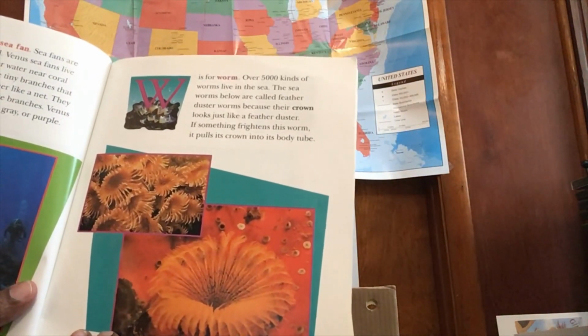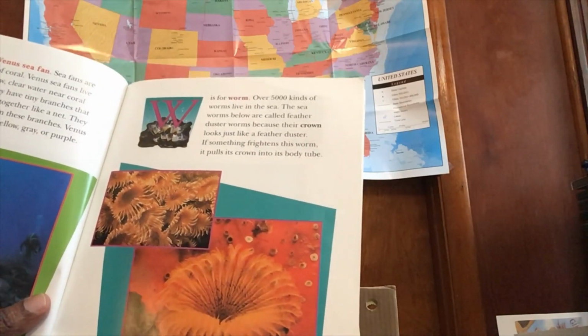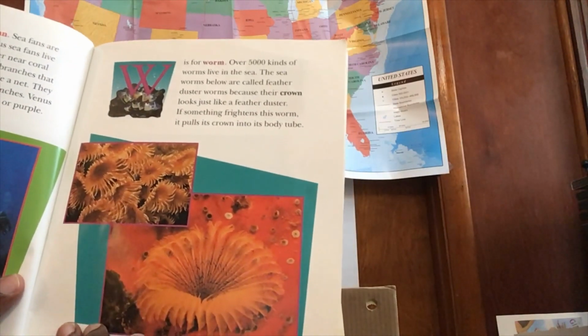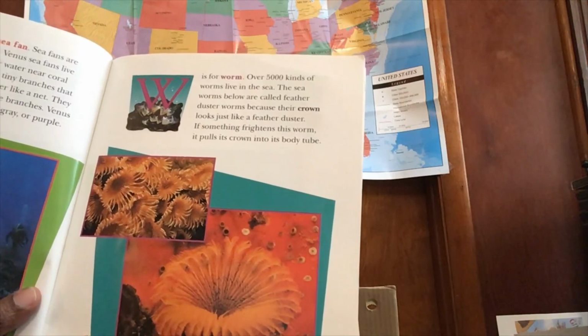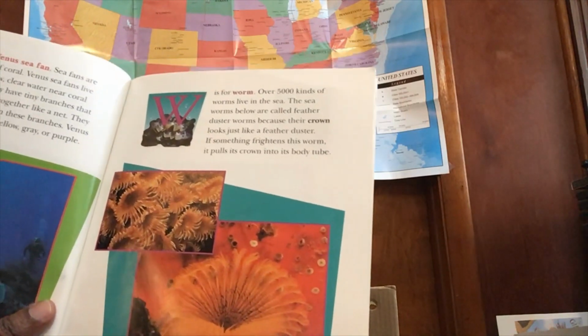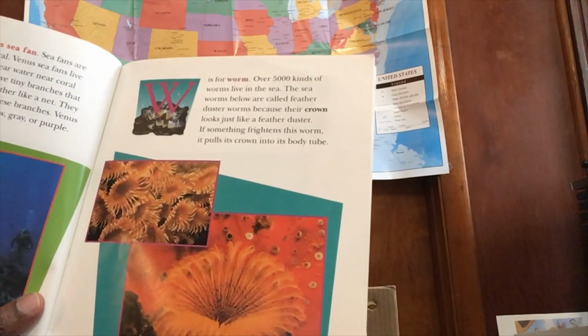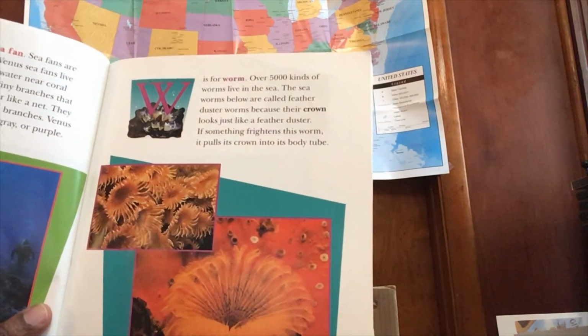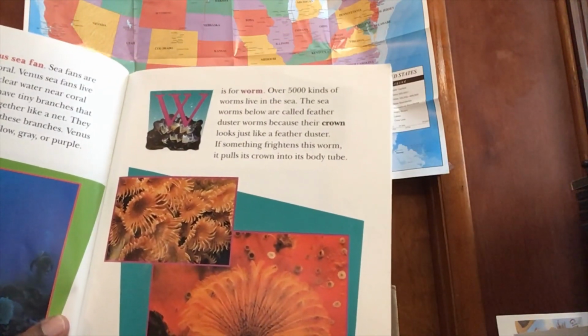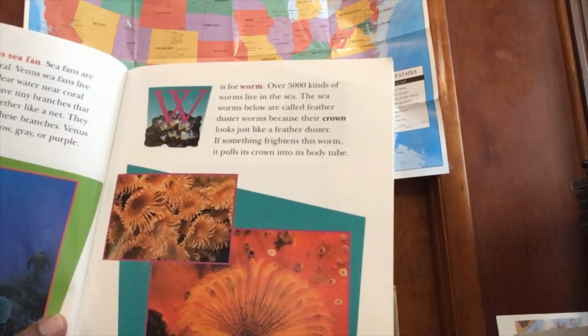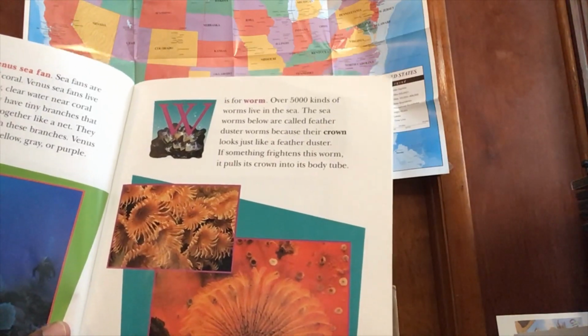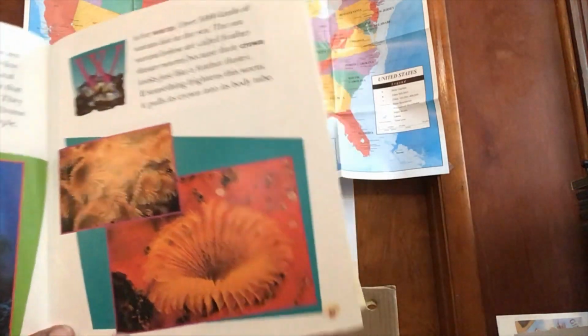W is for worm. Over 5,000 kinds of worms live in the sea. The sea worms below are called feather duster worms because their crowns, that means the top of their heads, look like feather dusters. If something frightens this worm, it pulls its crown into the body tube.